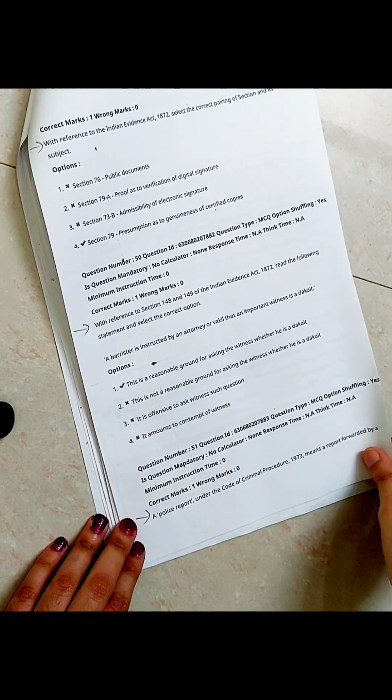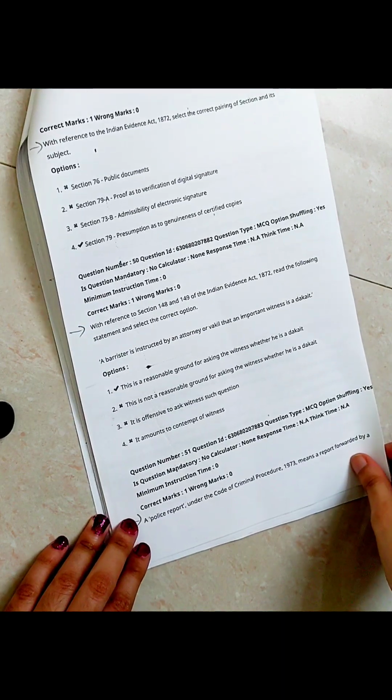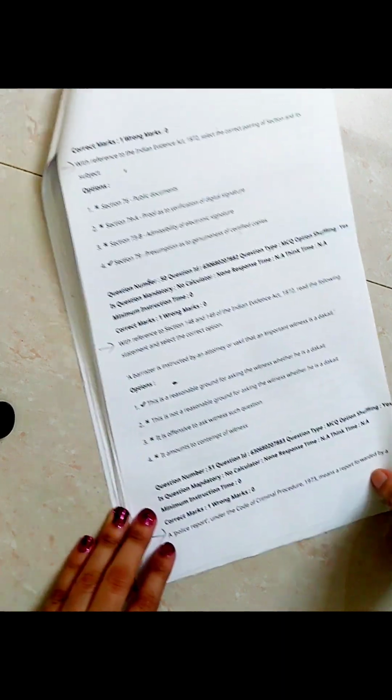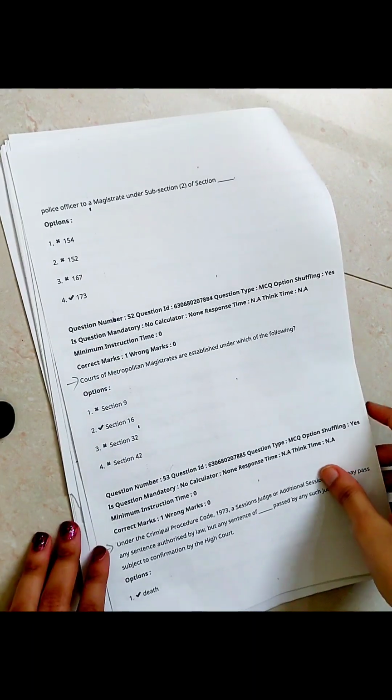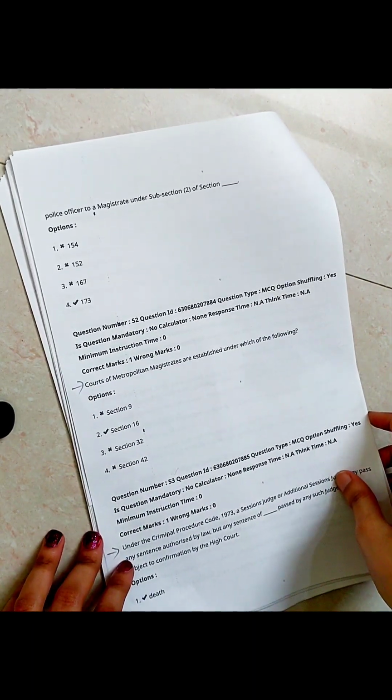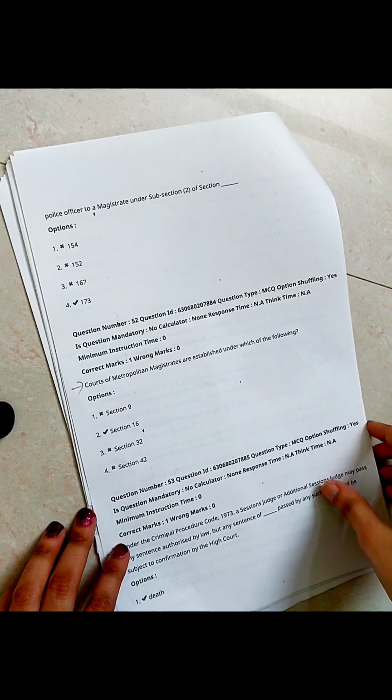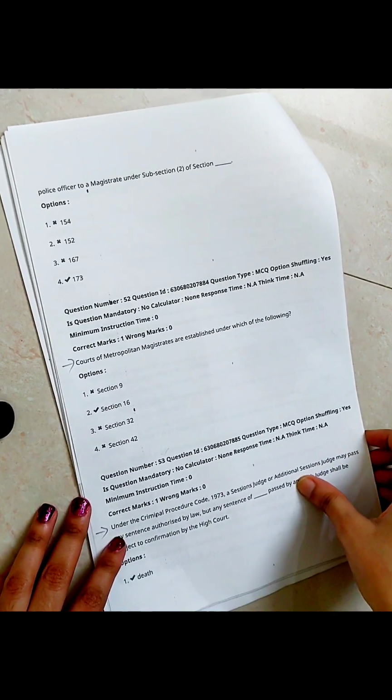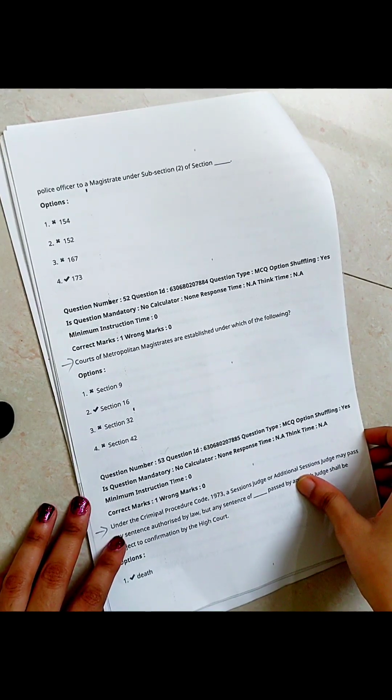A police report under the Code of Criminal Procedure 1973 means a report forwarded by a police officer to a magistrate under subsection 2 of Section 173. Courts of Metropolitan Magistrate are established under which of the following?